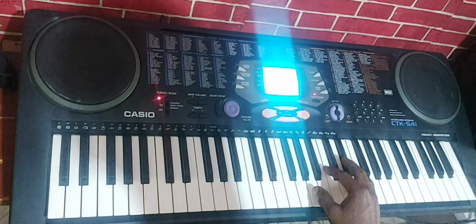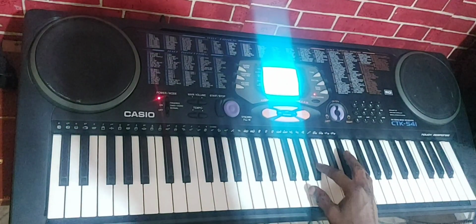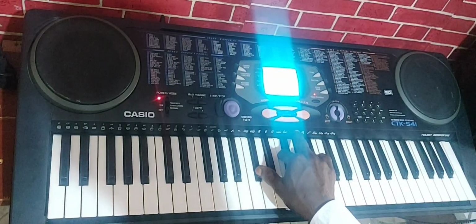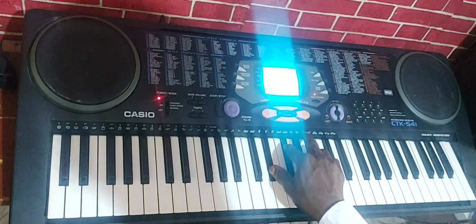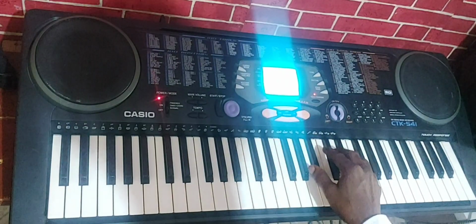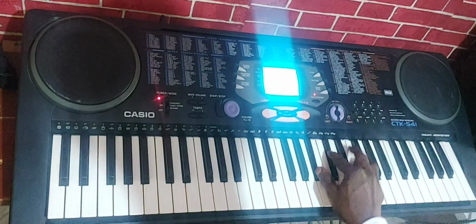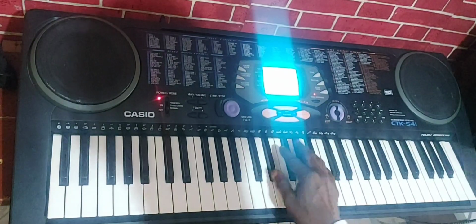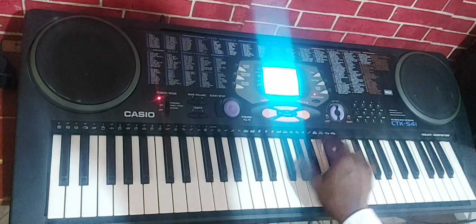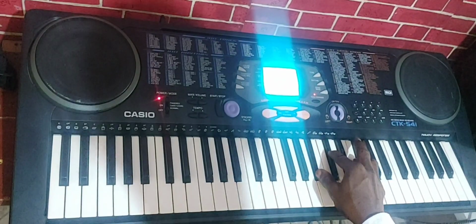Our 6, which is A sharp, must be minor. So we have 1 major, 2 minor, 3 minor, 4 major, 5 major, then 6 minor.